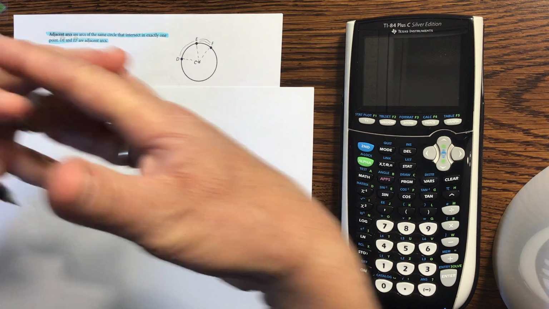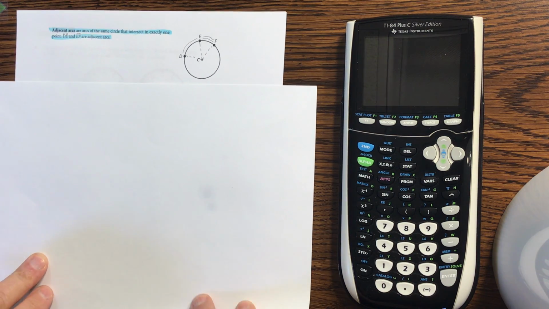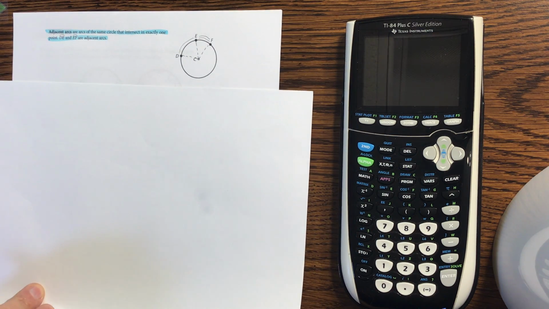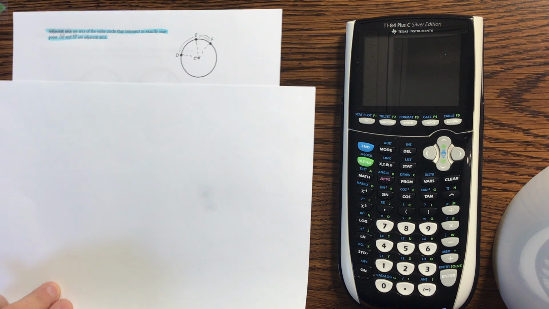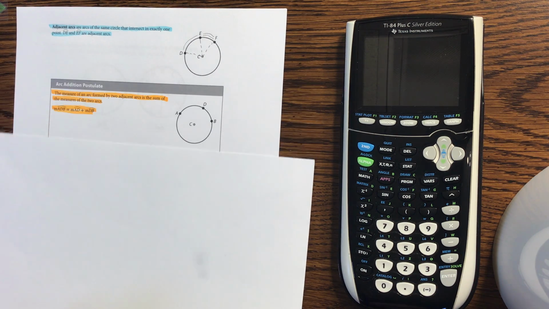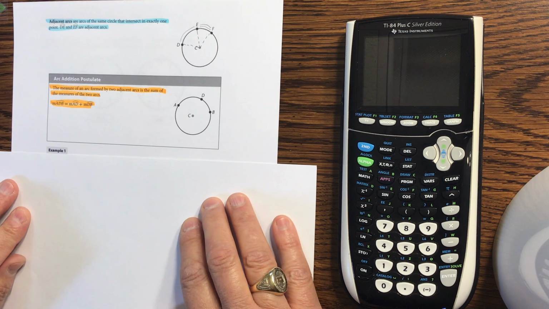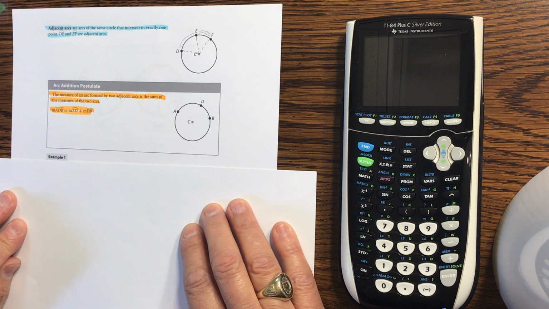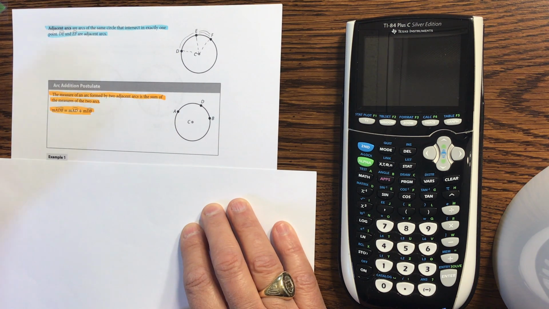Now if we put all that together, we're getting into how to find the measure of arcs in a circle. One rule we're going to run across is called the arc addition postulate. Again, it's really common sense, guys. The measure of an arc formed by two adjacent arcs is the sum of the measures of the two arcs.